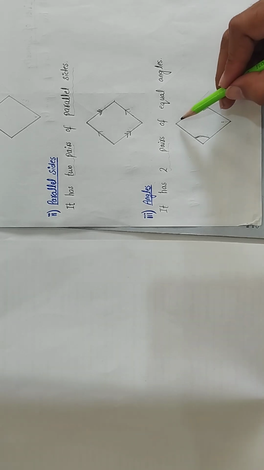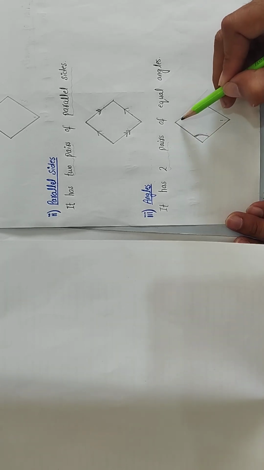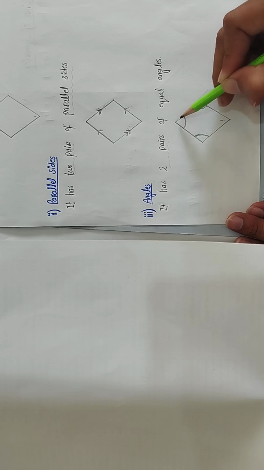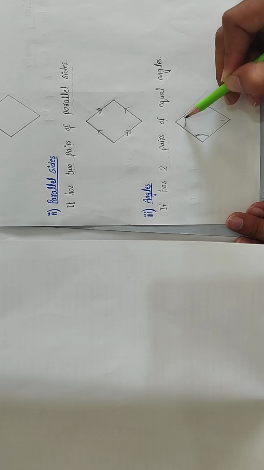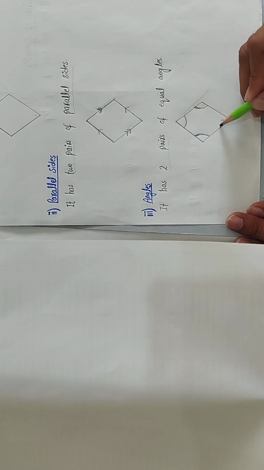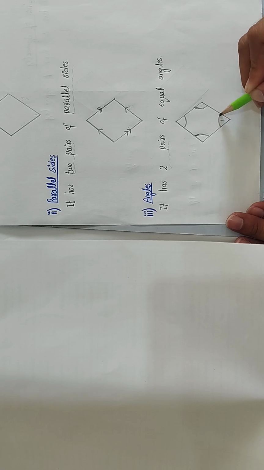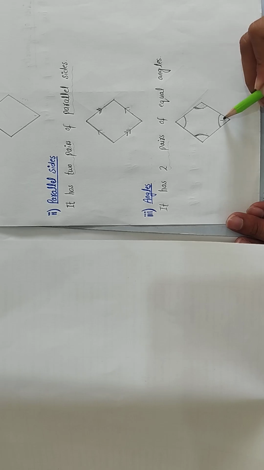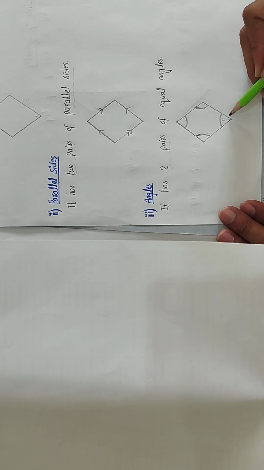The second pair is this angle and this angle, because these two lines are meeting at this point. It means there is an angle between them. This angle is equal to this angle. This one. So they form the second pair. If this one is 10 degrees, this one is also 10 degrees. If this one is 20 degrees, this one is also 20 degrees. They are always equal in size. They are always equal in measure.